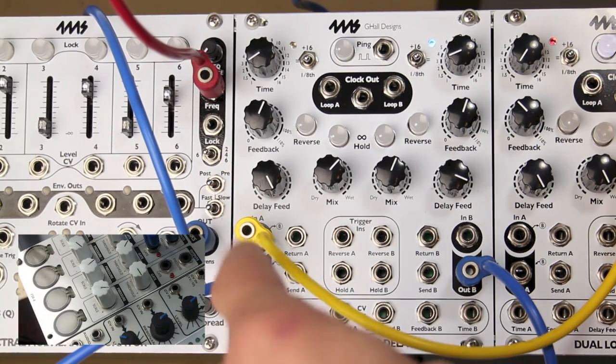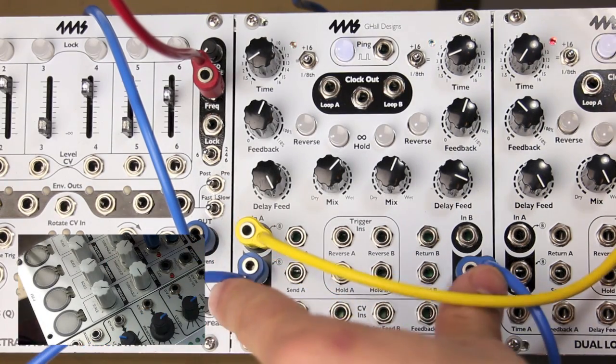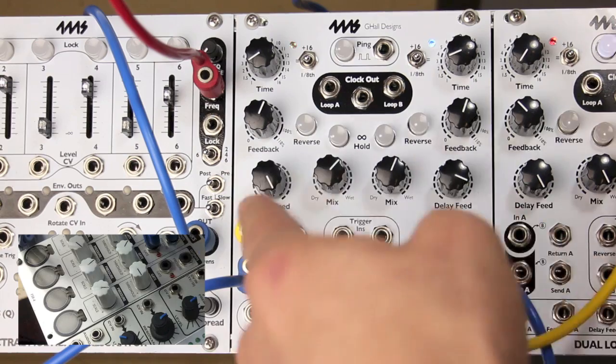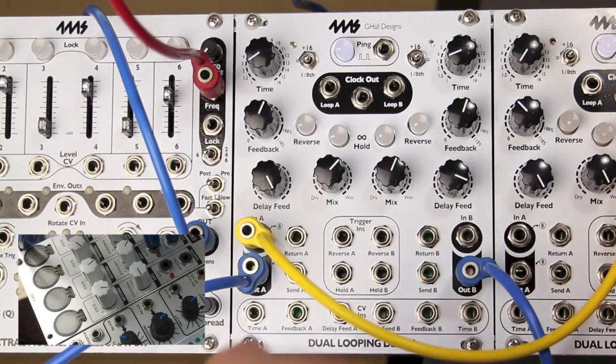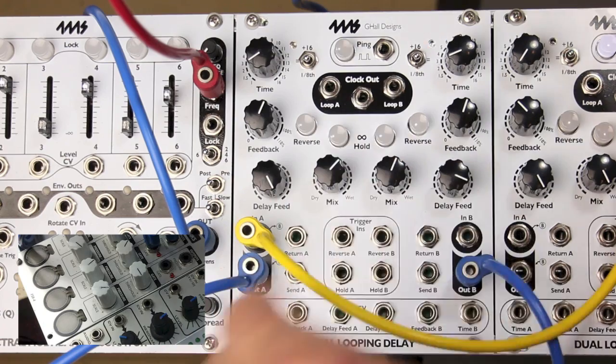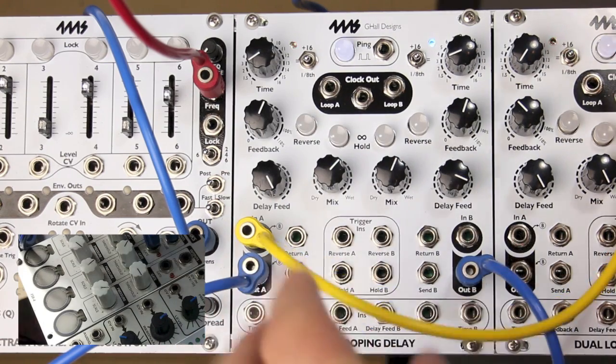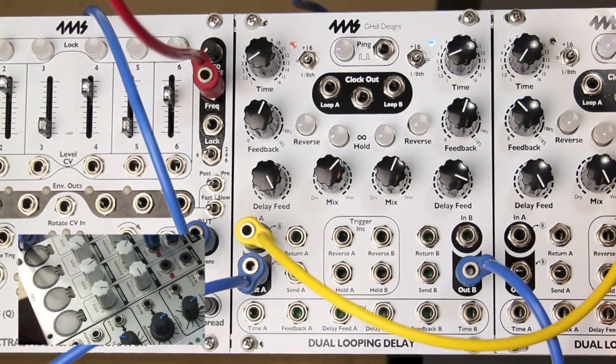So let's see what happens when you run one input in and two outputs. Both channels will get the same signal because A is normalized into B, but both channels can be set at different settings. I have the two outputs panned slightly in the stereo field.